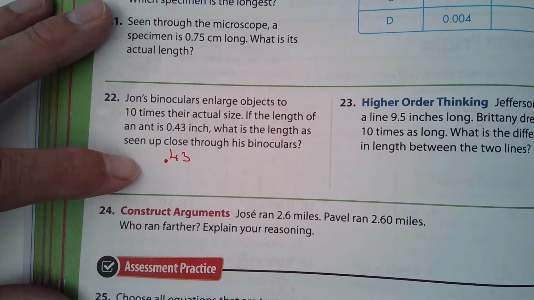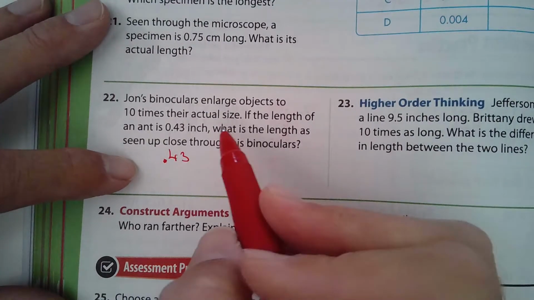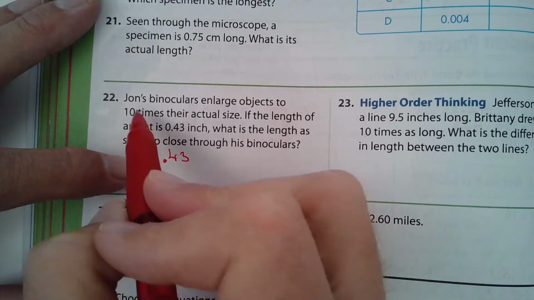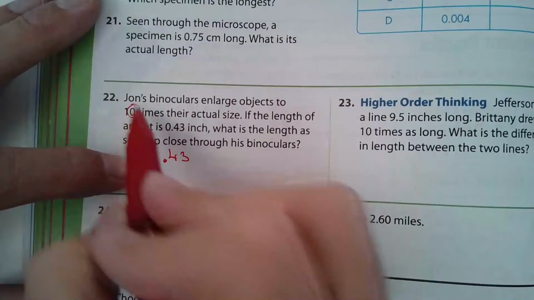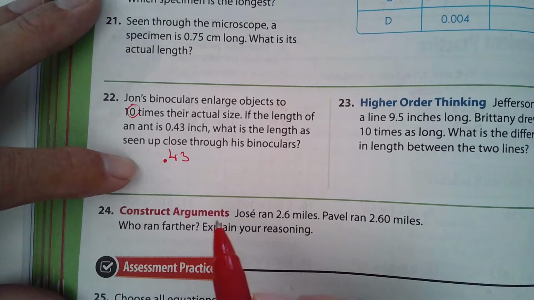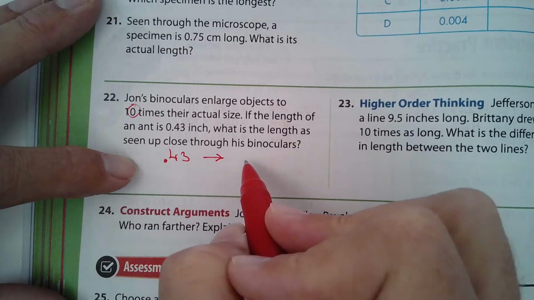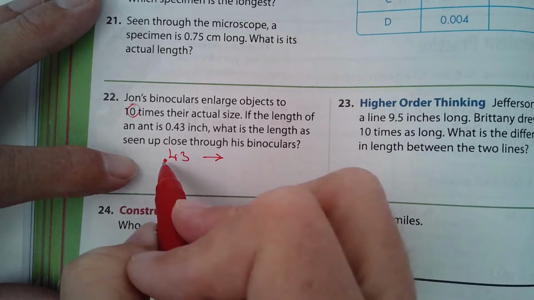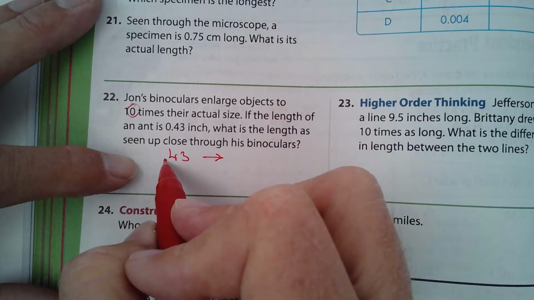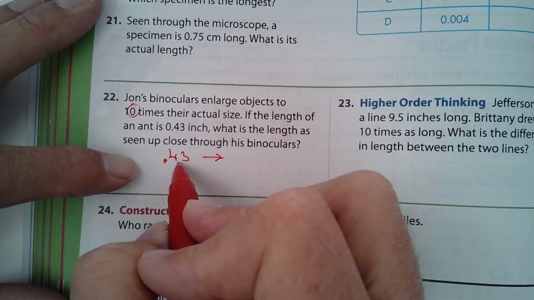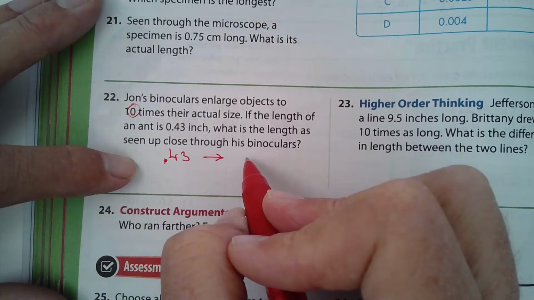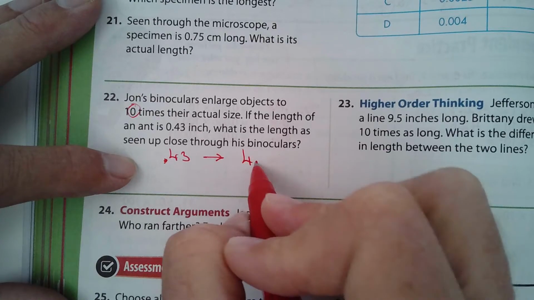Miss Vance, let me ask you a question. How many places am I moving the decimal? One. So what would this become? Which way am I moving the decimal? Yes, this way. So what's it become? 4.3. Thank you, 4.3.